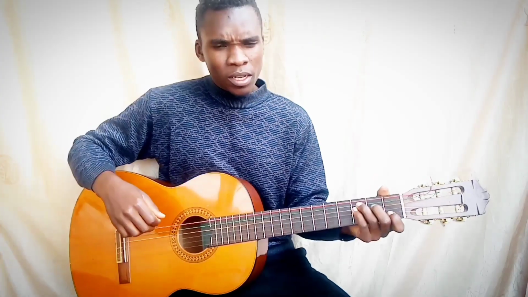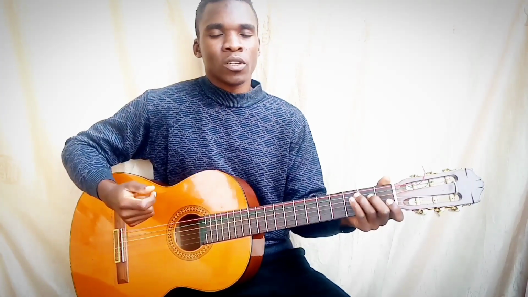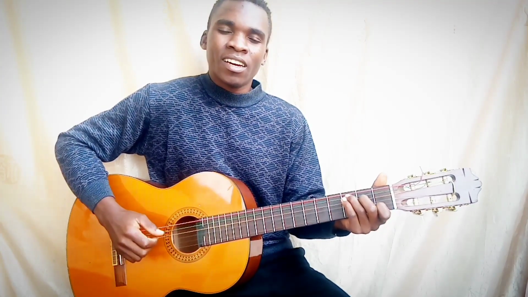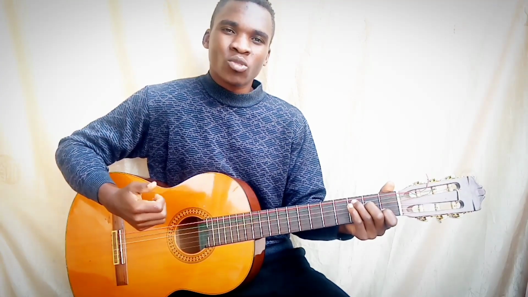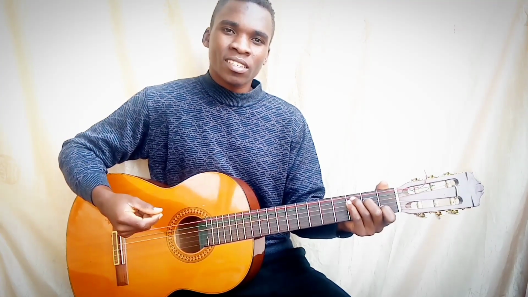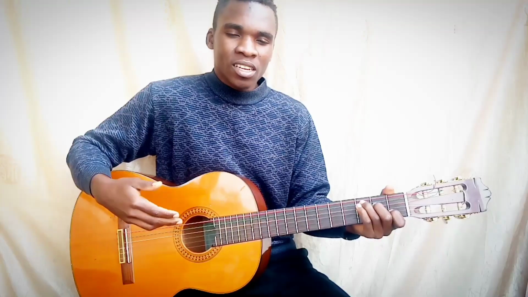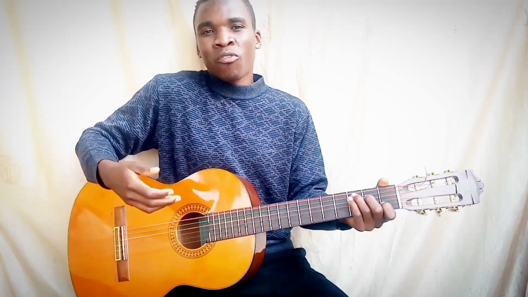Another purpose of these chords is that they create smooth bass lines and produce smooth transitions between chords. This makes the progression more fluid and continuous.